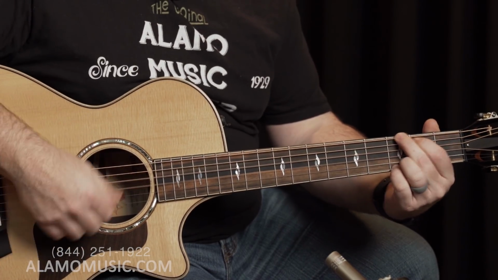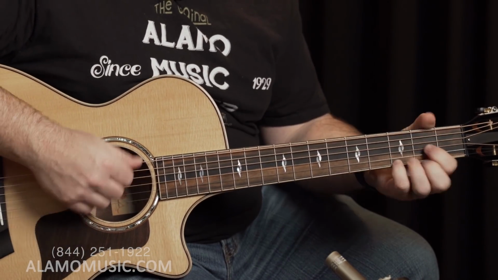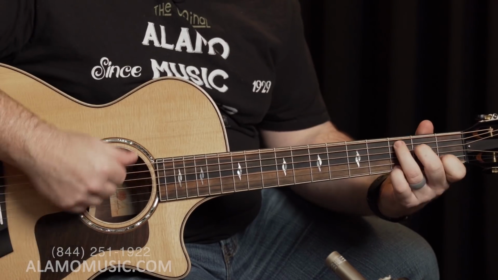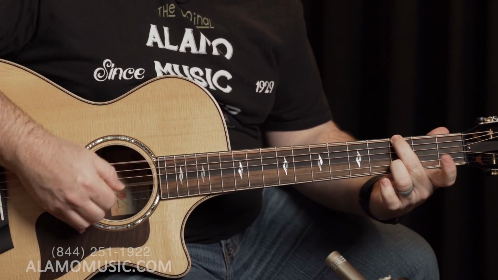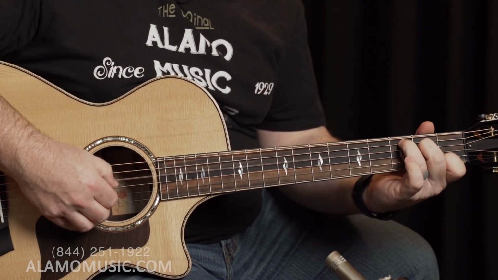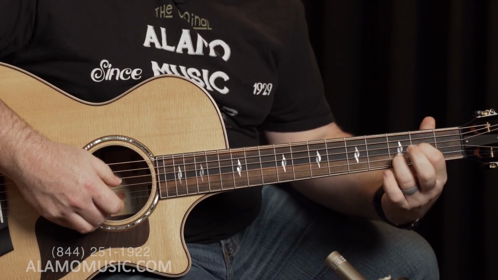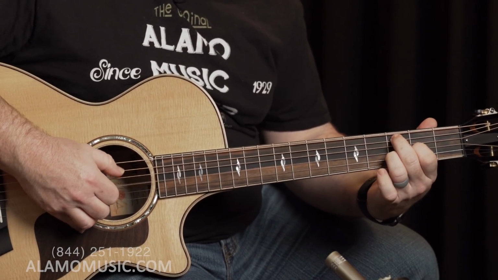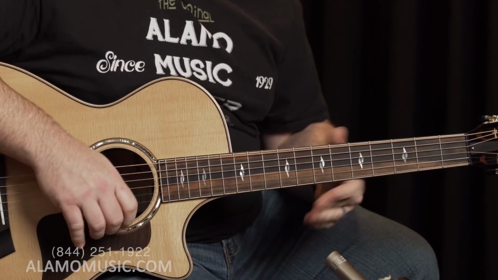Here's an example. Basically the exact same chords, understanding the notes that surround those chords based upon the major scale that you're in allows you to play melodies that go along with what you're playing.